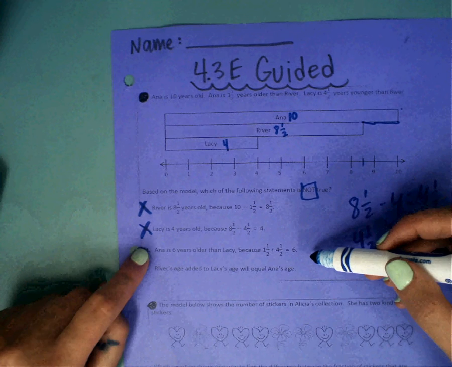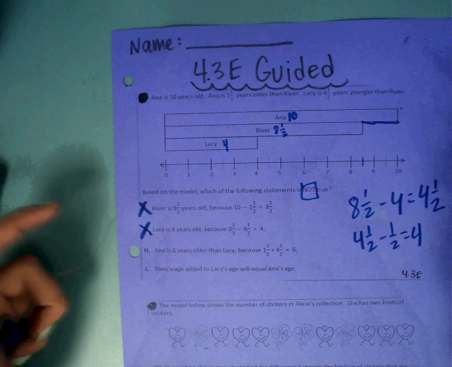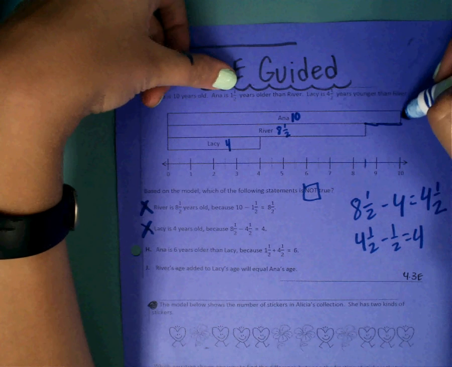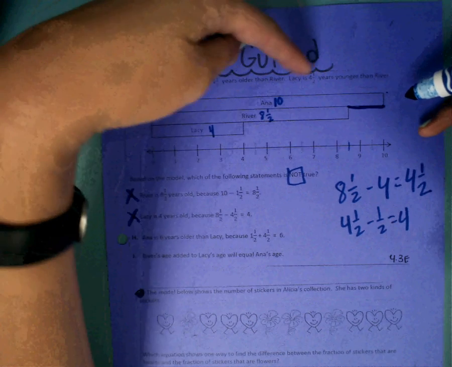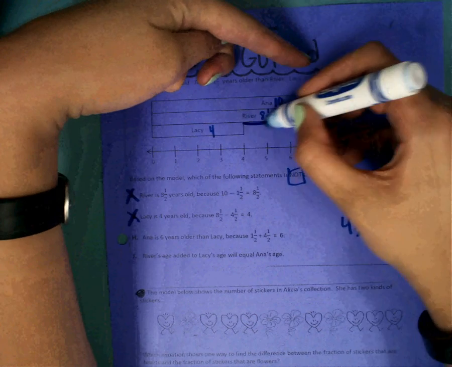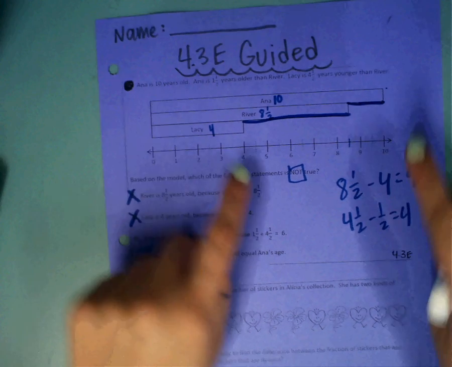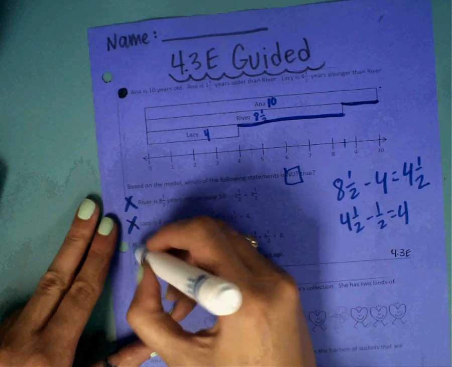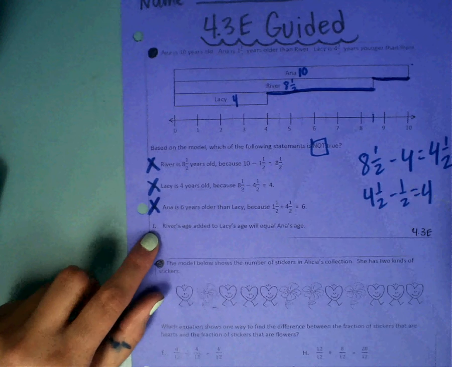Anna is 6 years older than Lacey because 1.5 plus 4.5 equals 6. Well, let's see why they say that. They say that Anna is 1.5 years older than River, which we said is true. And then Lacey is 4.5 years younger than River. We said that's also true. So it would be 4.5 plus 1.5 is 6. Because look, 4 to 10. Also true.